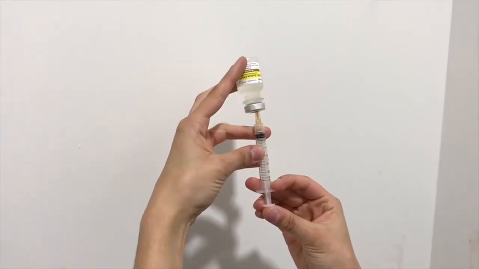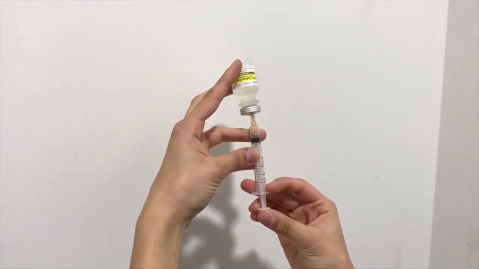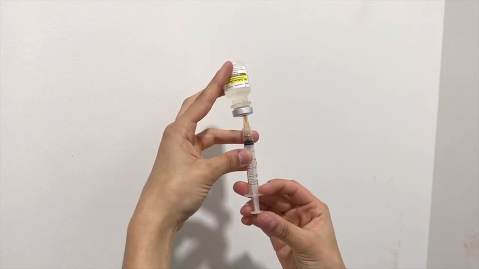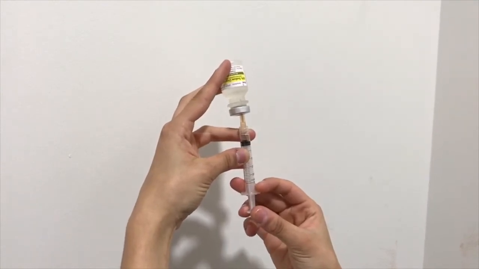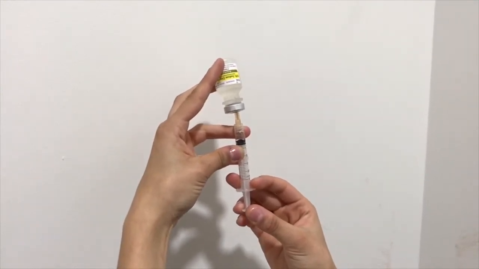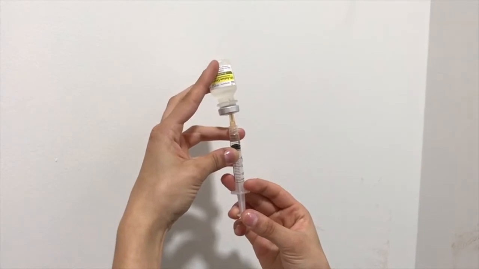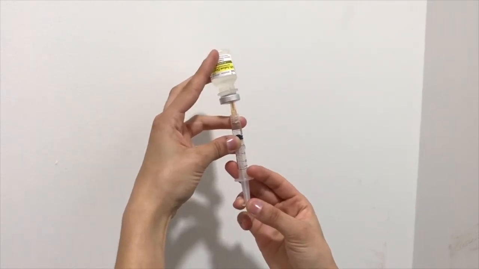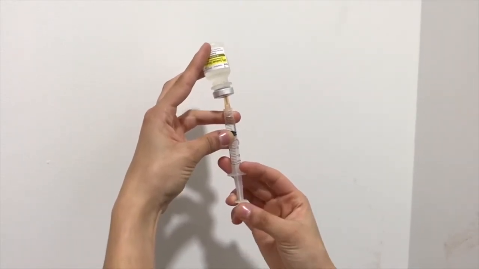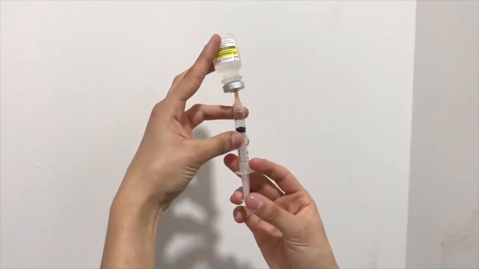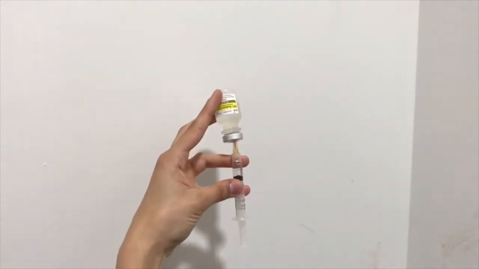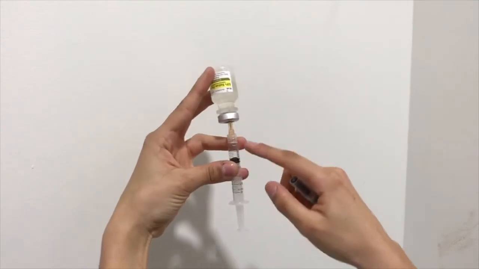So it's important that you are taking the medication up slowly to try and ensure that you don't get air bubbles, but eventually it is inevitable that you do get some type of air bubbles. As you can see, it's forming at the top right there. You want to make sure that the top part of the plunger is at the 1 milliliter line in this case. So there are some air bubbles, as you can see, right at the bottom and at the top.